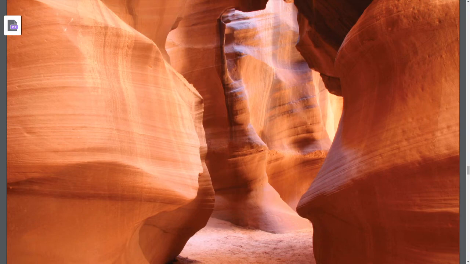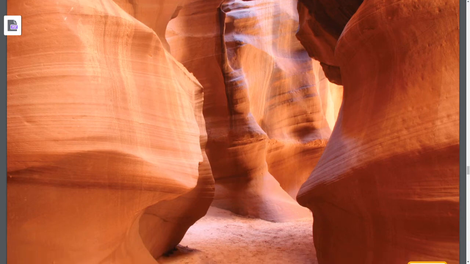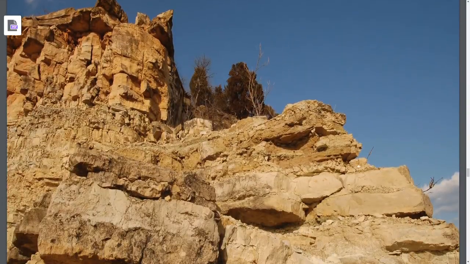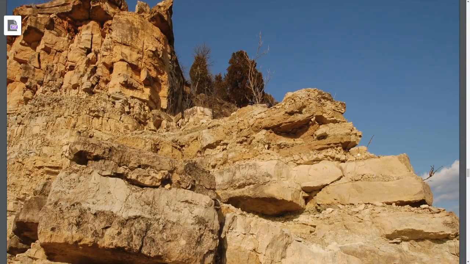I'll show you some limestone cliffs. Watch this. Whee! I wonder if that's in Minnesota. If these cliffs are made of limestone, another type of sedimentary rock.